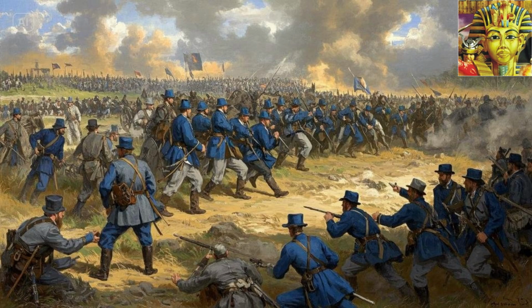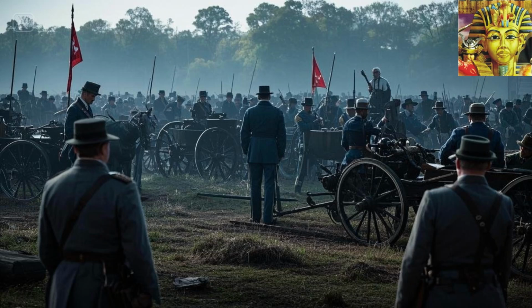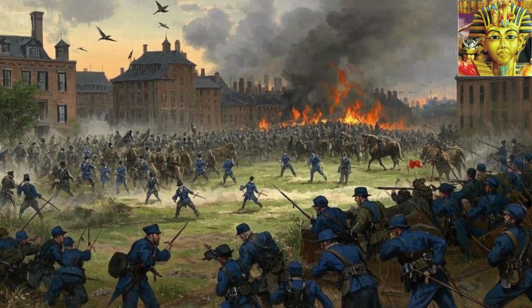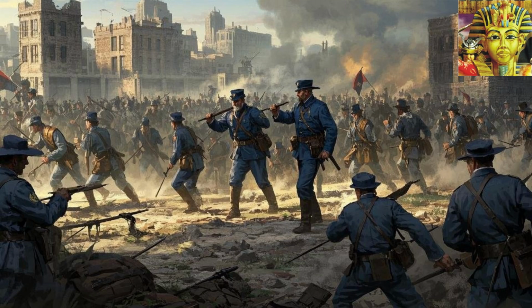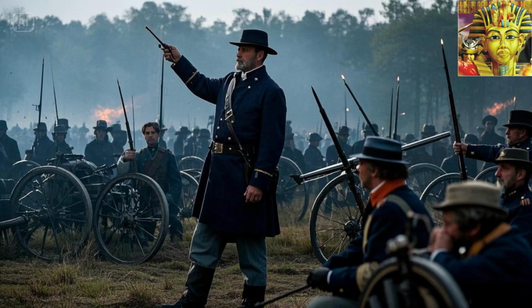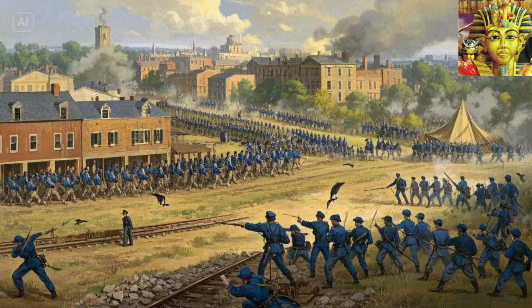Throughout these engagements, Sherman employed a strategy of flanking maneuvers, attempting to outmaneuver Johnston's forces and force them to retreat. Johnston, on the other hand, adopted a defensive strategy, seeking to delay Sherman's advance and inflict as many casualties as possible. By mid-July, Sherman's forces had reached the outskirts of Atlanta, and the stage was set for the decisive Battle of Atlanta. The city's fall would be a significant blow to the Confederacy, both militarily and psychologically, and both sides were acutely aware of the stakes involved.